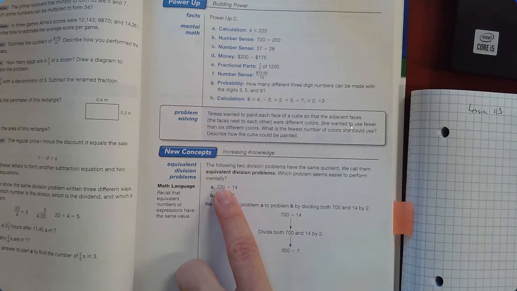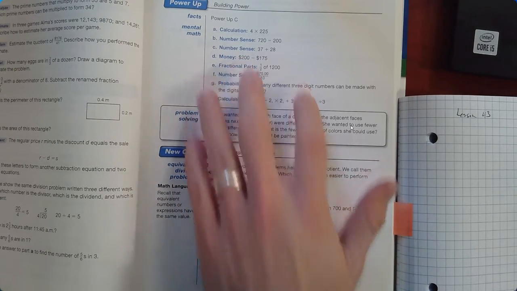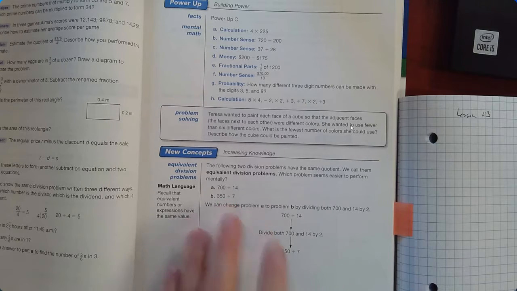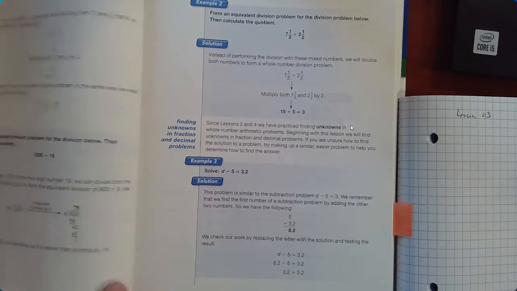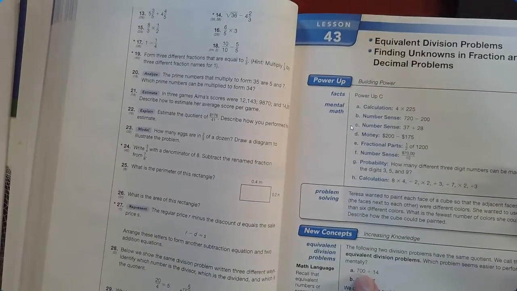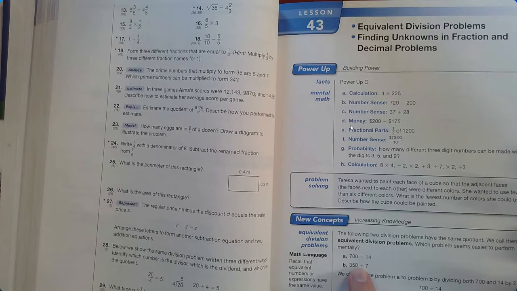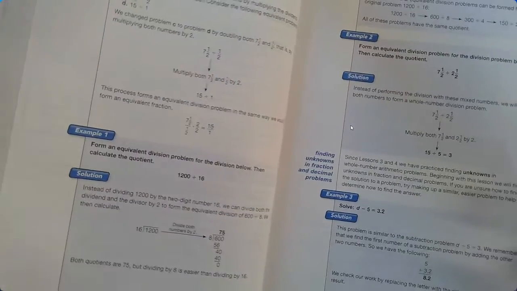So what you're essentially doing is very similar to what we've been working on with our mental math: figuring out that you can break this math up into different ways that hopefully should be easier for you, right? So the answer should be 700 divided by 14 should be 100. 50 times 2, okay?